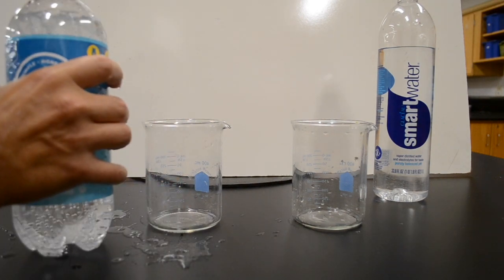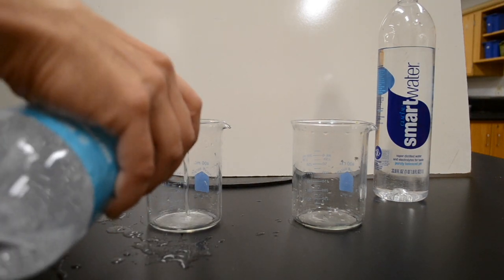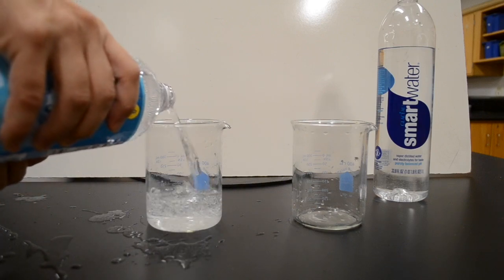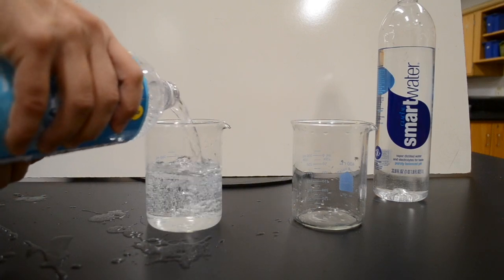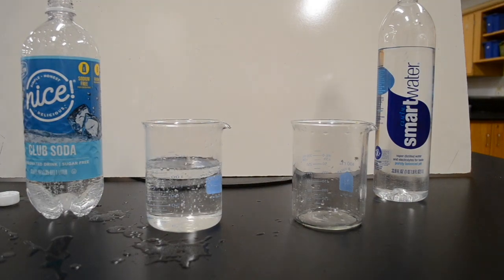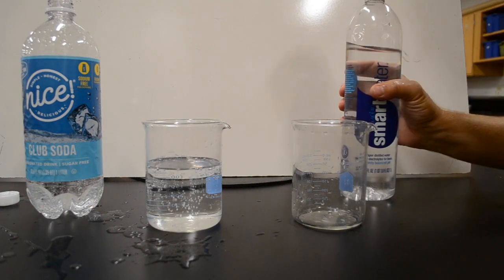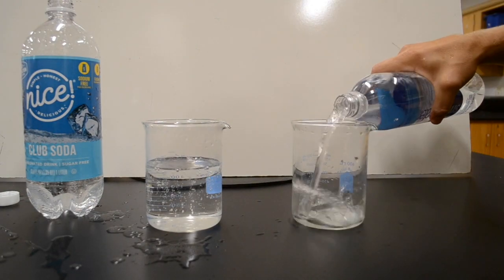Whoa, see it's shaking everywhere? It's like a pop. Okay, we're going to add 300 milliliters of this to the first beaker. And then we are going to add 300 milliliters of regular water to the other beaker.